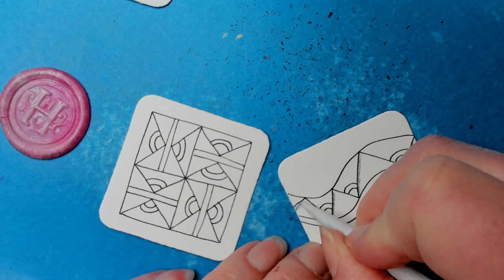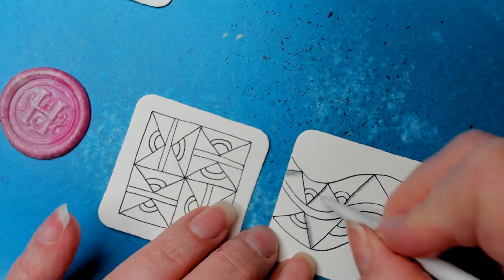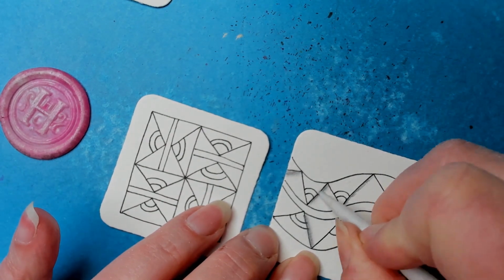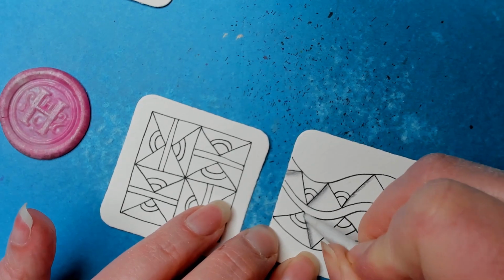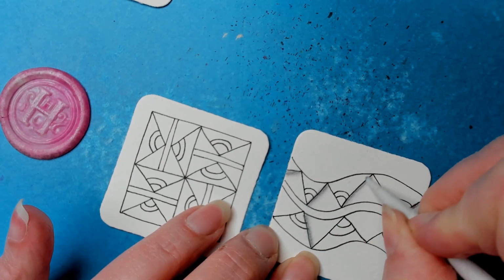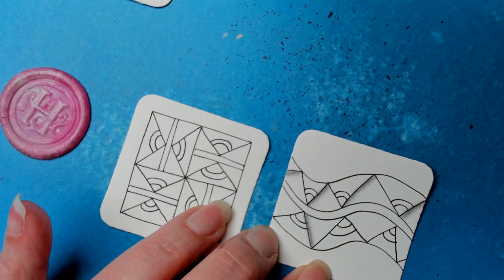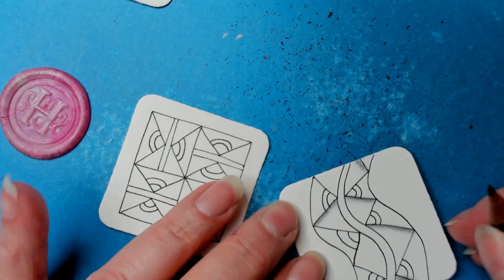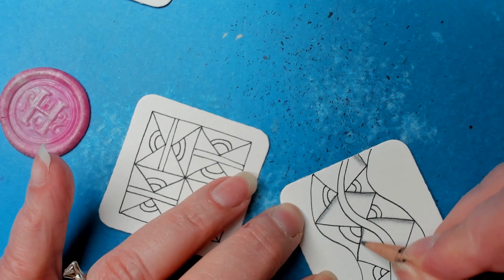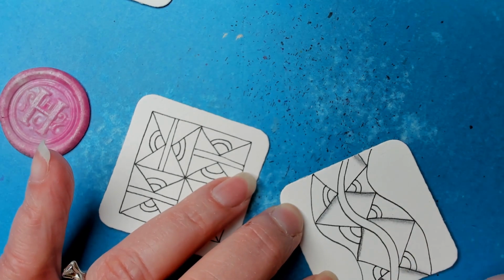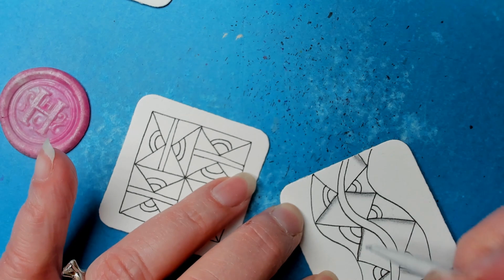I have to find just a different source for thin ones. And look at that other side.